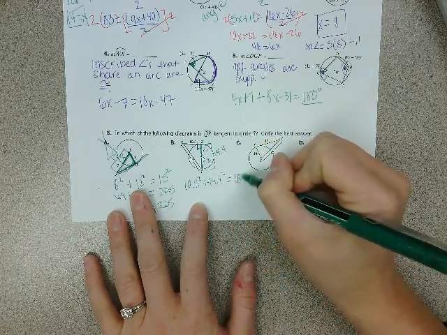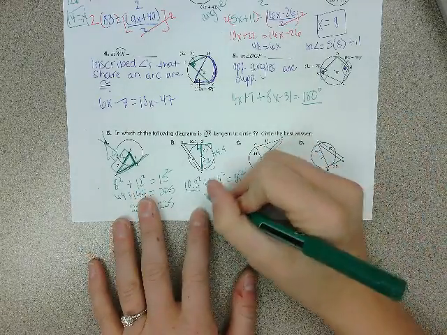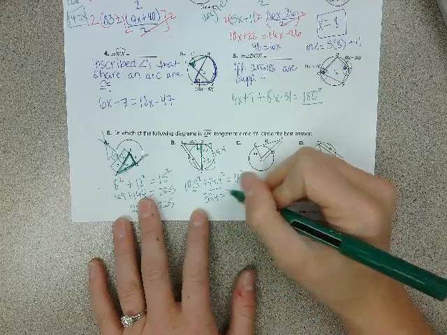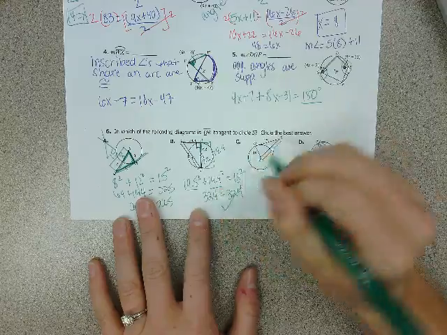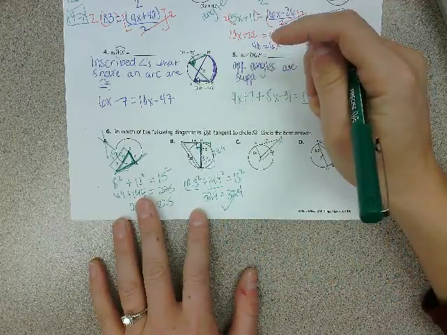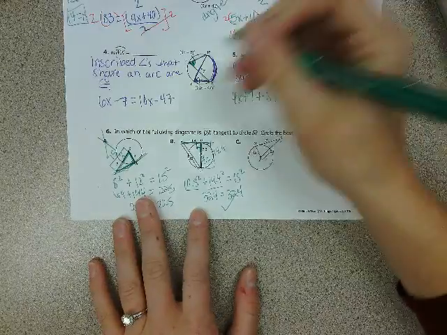Does it equal 18 squared? When you do this in your calculator, you'll get 324 equals 324. Is that true? Yes. So is this a right triangle? So then is this line tangent to my circle? Yes.